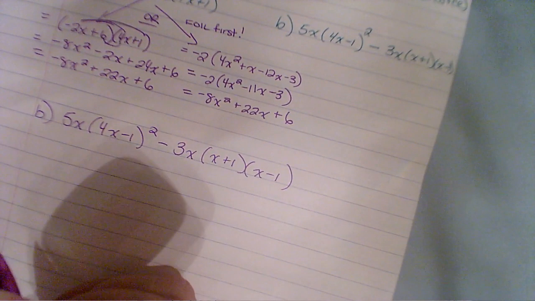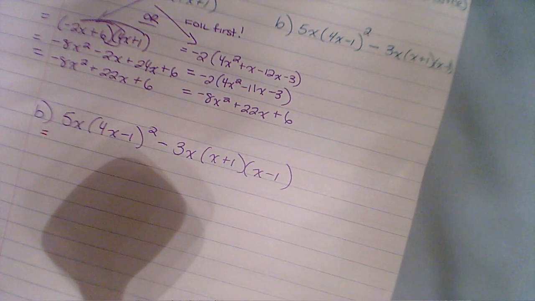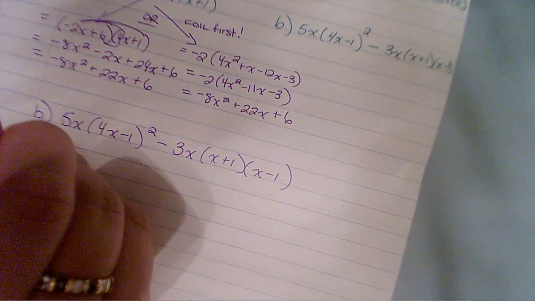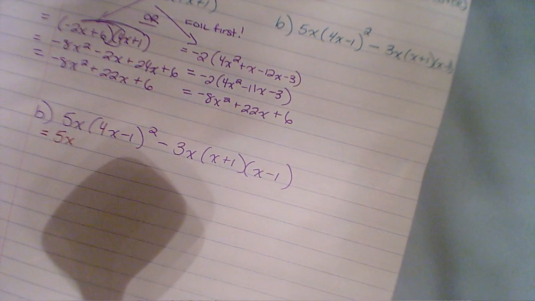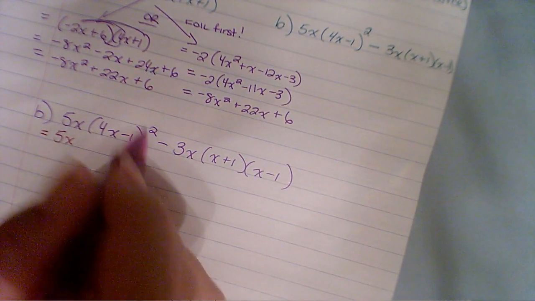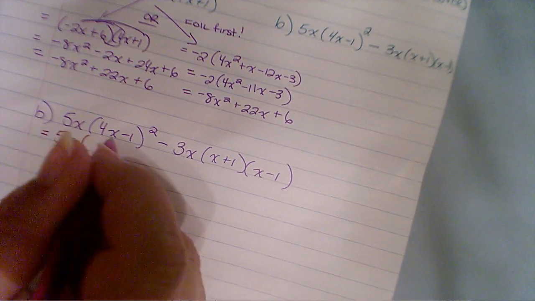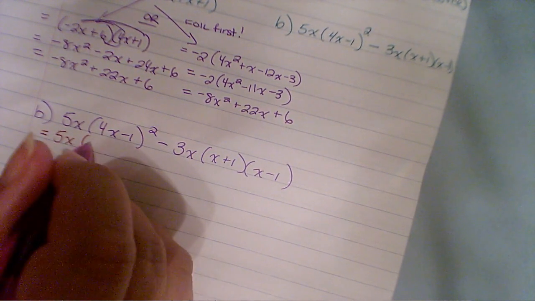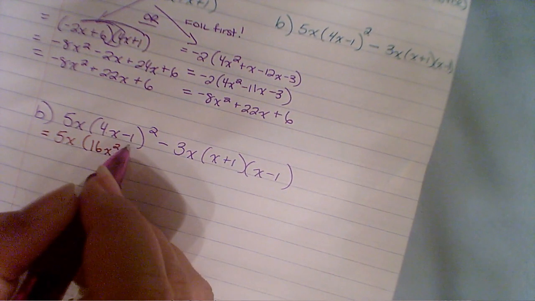Okay, so let's see how we're going to do this one. I'm going to try and do it the most efficient way. So I'm going to leave the 5x sitting in front for now. I don't want to deal with it. I'm going to FOIL out 4x minus 1 times himself. I'm going to do the quick way, which is 4x times 4x, 16x squared. 4x times -1 is -4x.